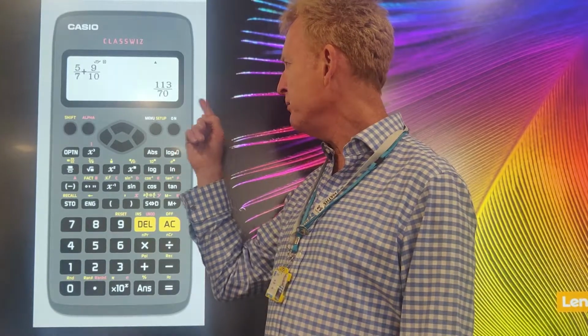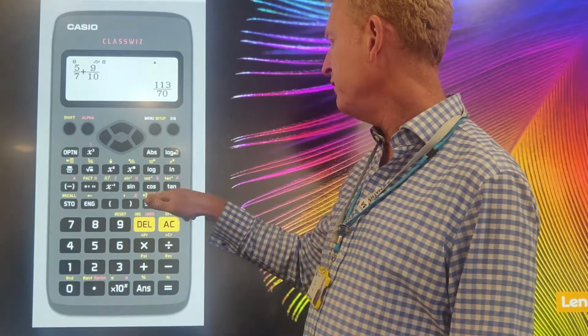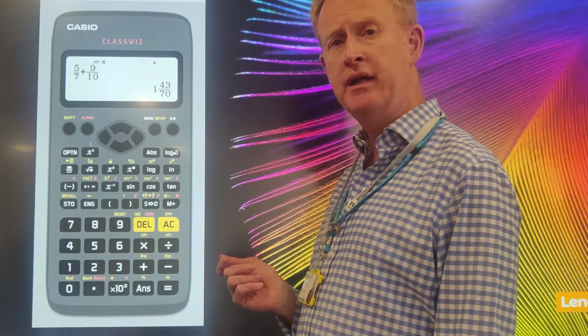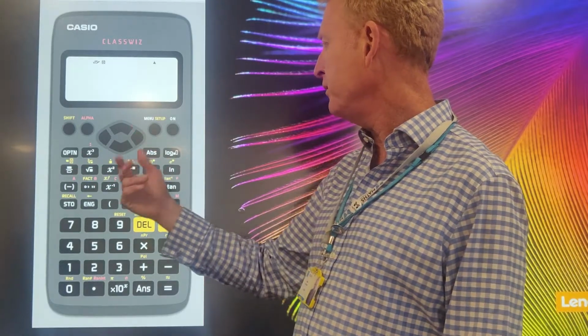If I want to make that into a mixed number again, I'm pressing shift and then this button here to convert it. So I end up with 1 43/70. That mixed number button also works if you've got a mixed number fraction to put in.